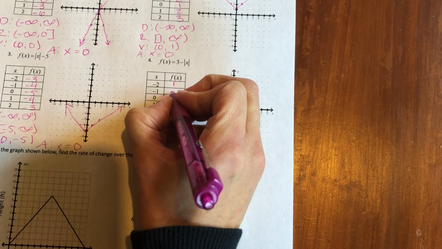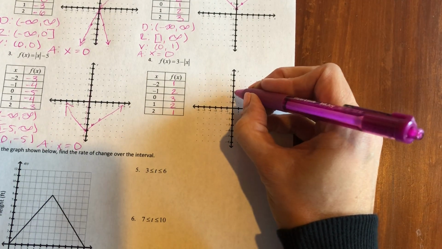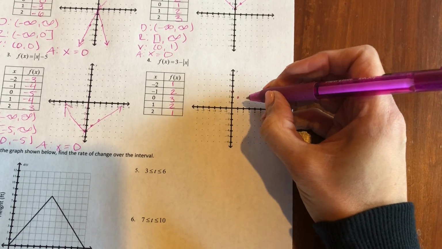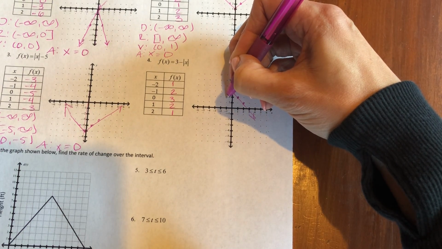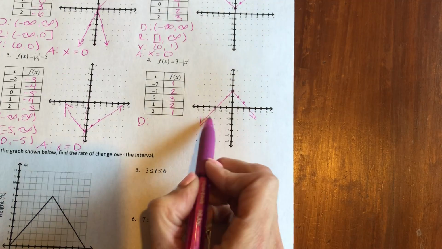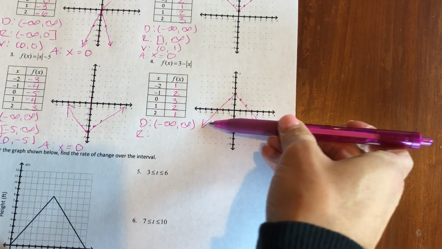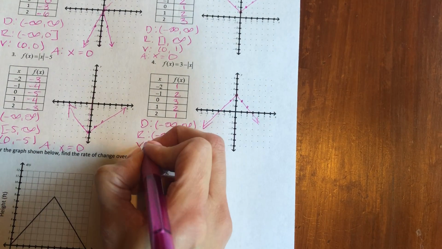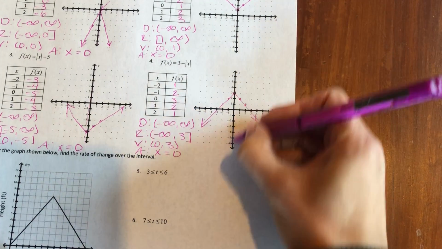All right, next one. Fill in the chart. 1, 2, 3, 2, 1. Plot your points. Okay. Domain, negative infinity to infinity. Range, bottom to top, so going all the way down, negative infinity to 3. Vertex is right here at 0, 3. And then the axis of symmetry, x equals 0 there.